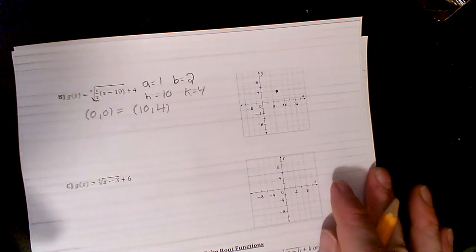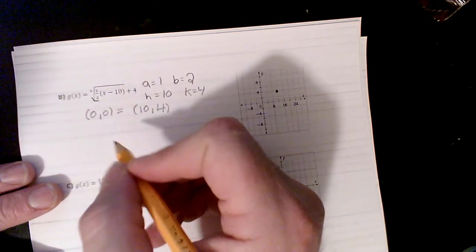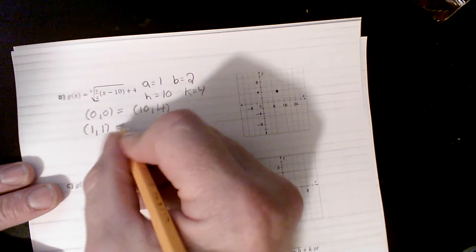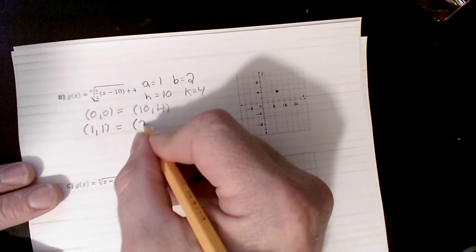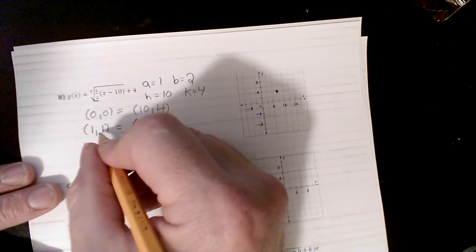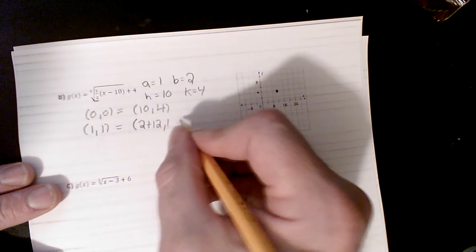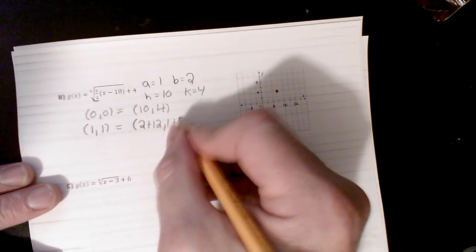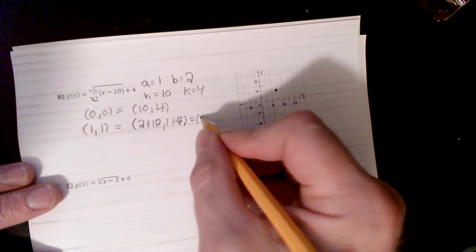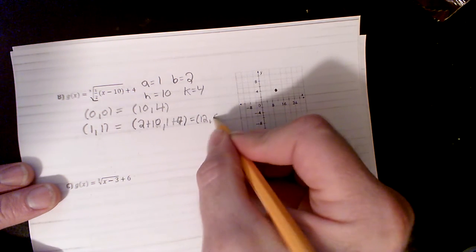Alright. So we're going to get a few more points. Well, let's look at it. We'll plug in 1, 1. Alright. 1 times B is 2, plus H, that gives me 12. Alright, 1 times A is 1, plus K, that's 4. Alright. Oh, actually I did the math here instead of just writing an H of 10. Please forgive me. Once again, that's B plus H, which over here gives me 12 and 5.